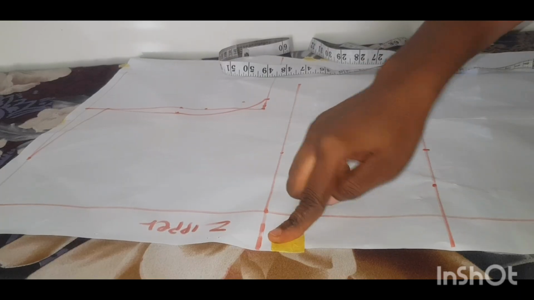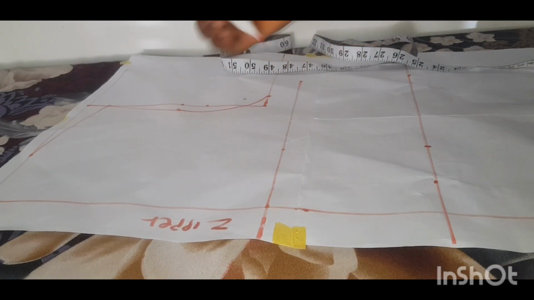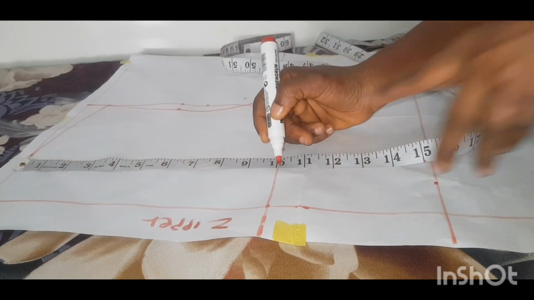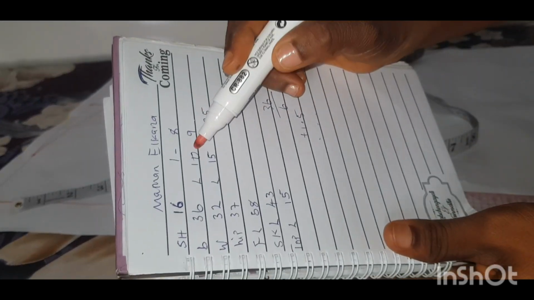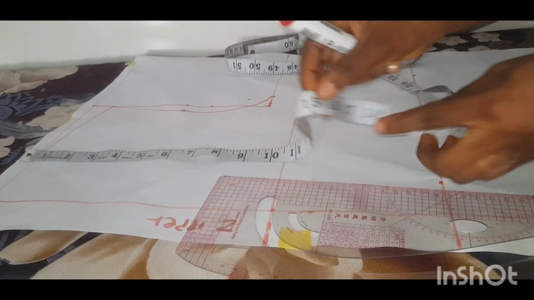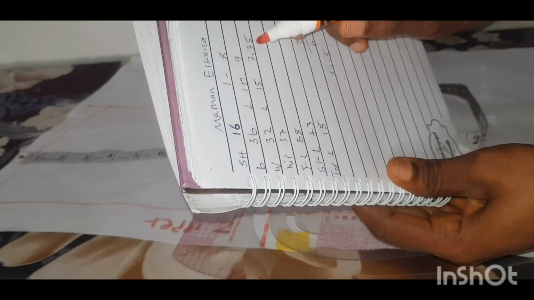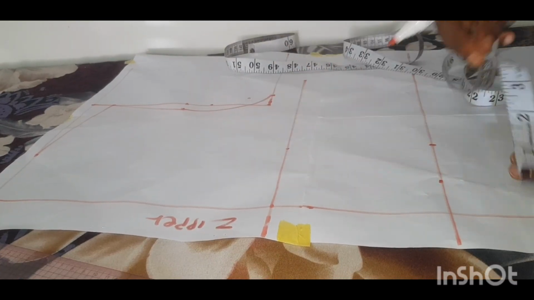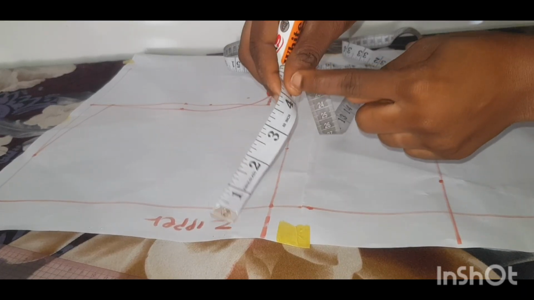Okay, so we are back. I've already drawn the lines. I didn't know that my camera was not capturing, so I drew the line for the bust length, which is 10 inches. I actually marked it on my paper. And then the half length, which is 15 inches. If you see it on my paper, you see that it is 15 inches. So I came down by 15 inches at the waist, and then I connected it like that.